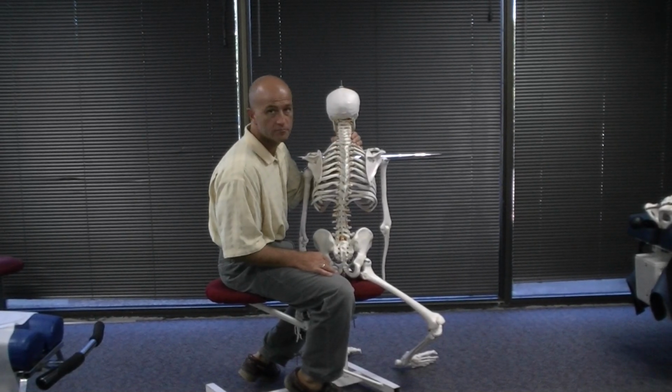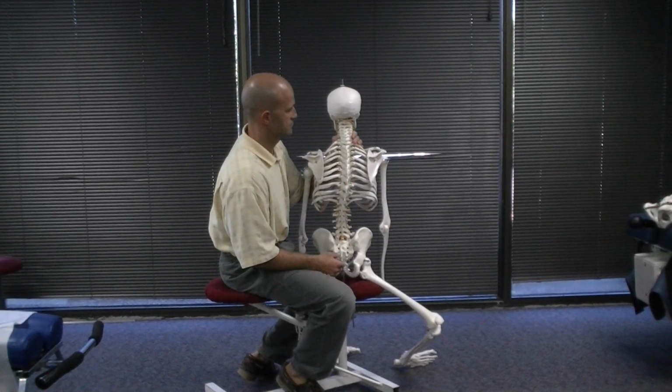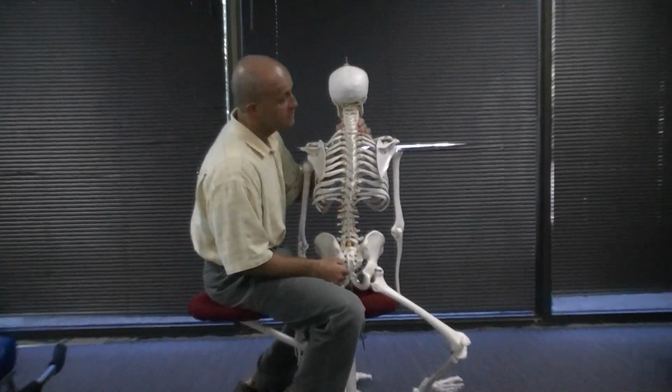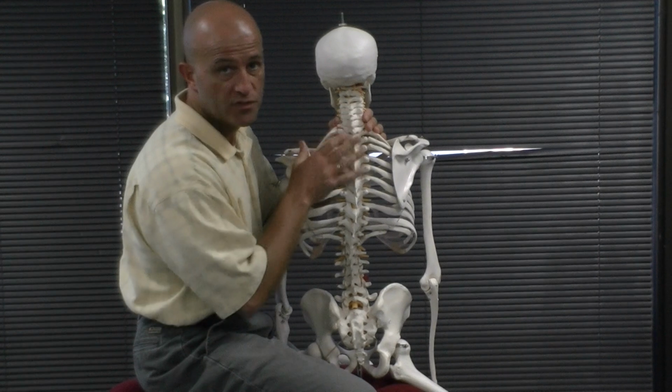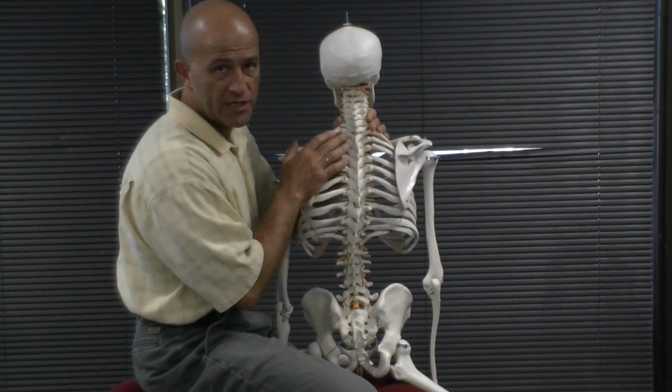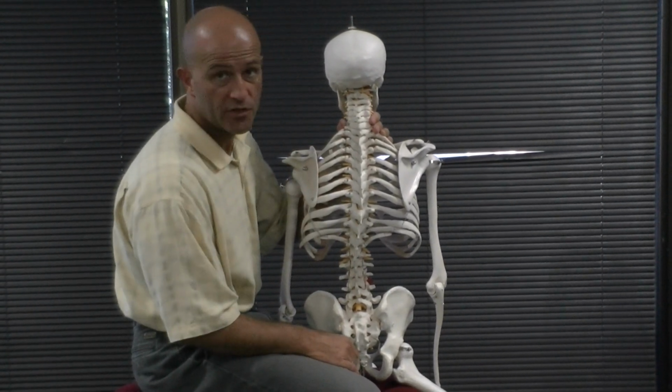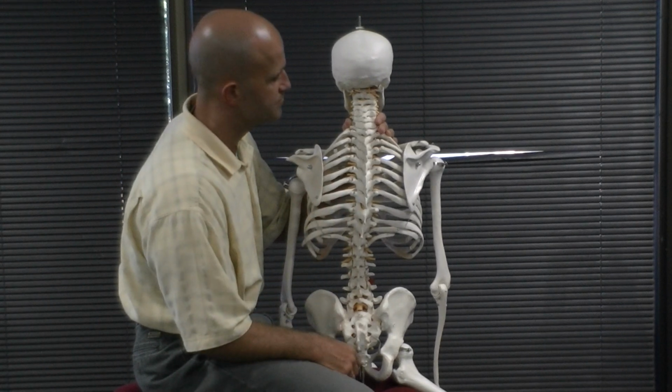Seated lateral rotation and bending of the thoracic spine. Okay, today we're going to be covering the upper thoracic spine from T1 to T4, and we're going to look at both rotation and also lateral bending. In this case, I'm going to utilize left rotation, left lateral bending.